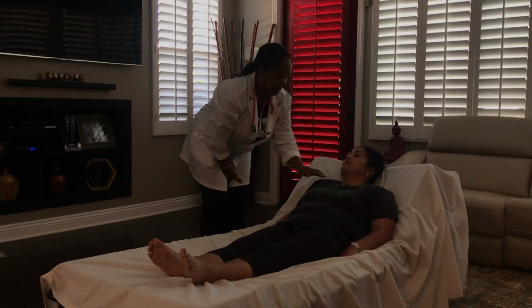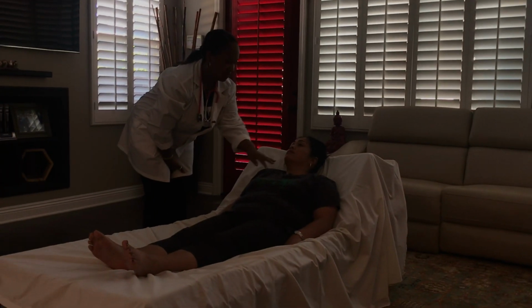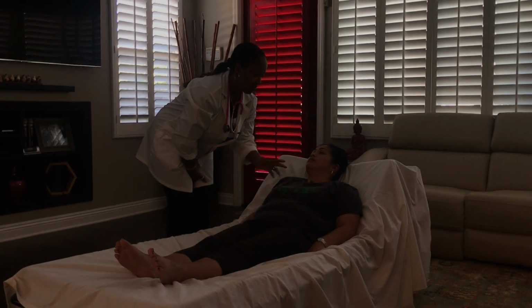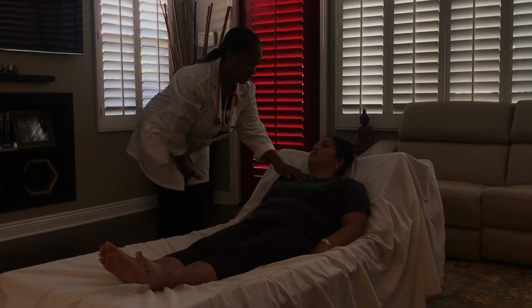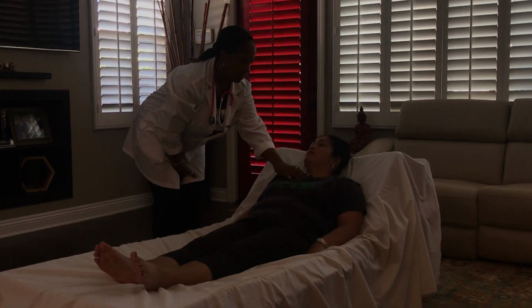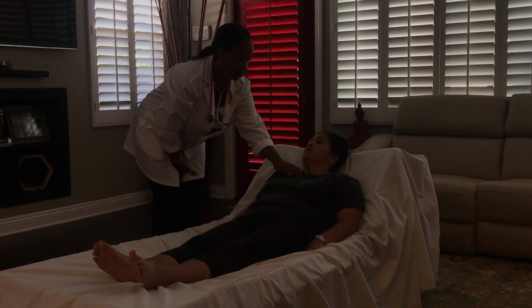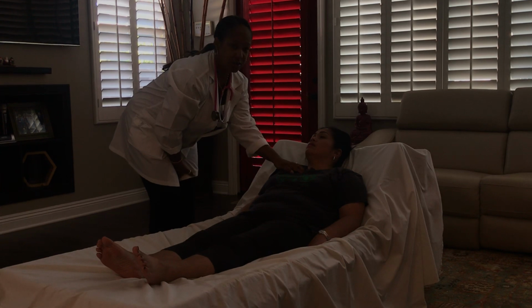Next, I'm going to inspect the chest. I'm looking for any ventricular pulsation, which I don't see any. Then I'm going to palpate the right sternal border, second intercostal space.